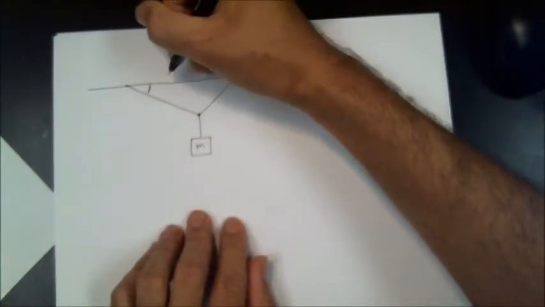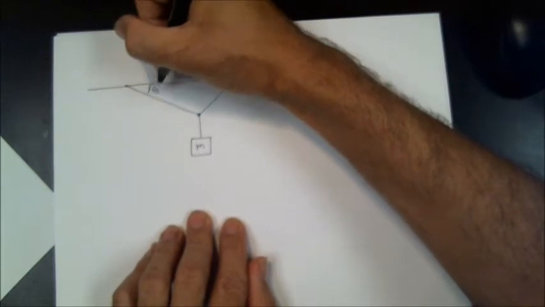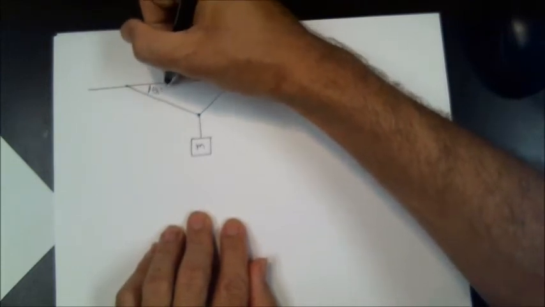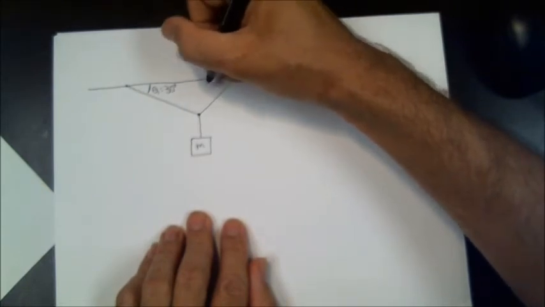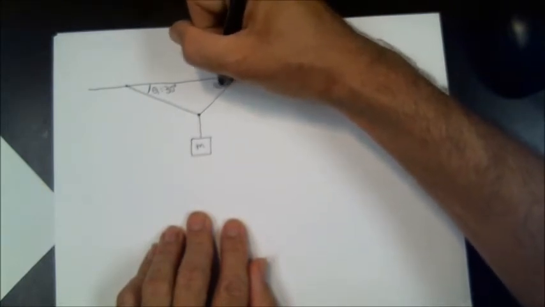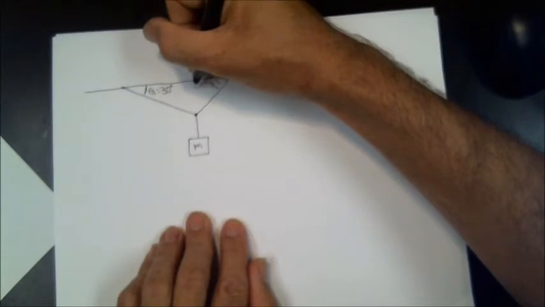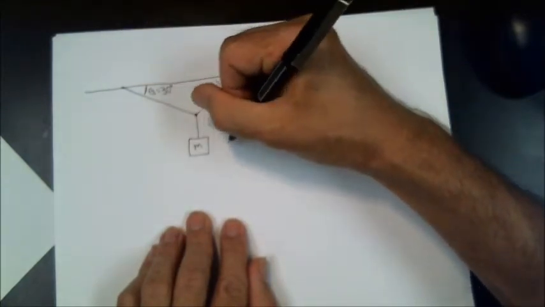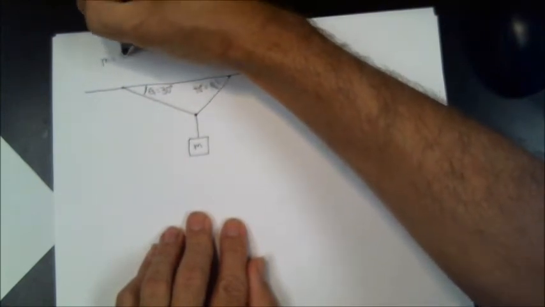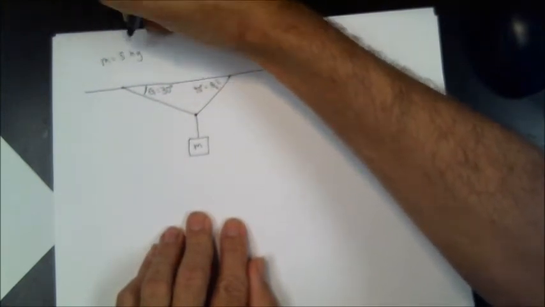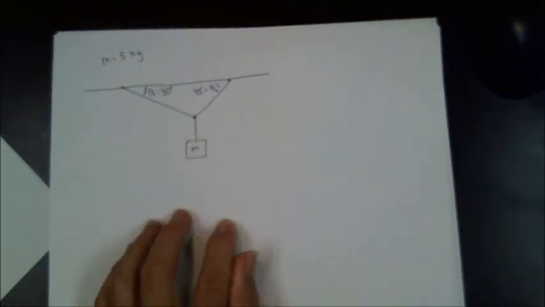This rope right here makes an angle theta 1, which is 30 degrees. This angle right here is theta 2, and we're going to say that it's 40 degrees. And we're going to say that our mass m is 5 kilograms. There we go.